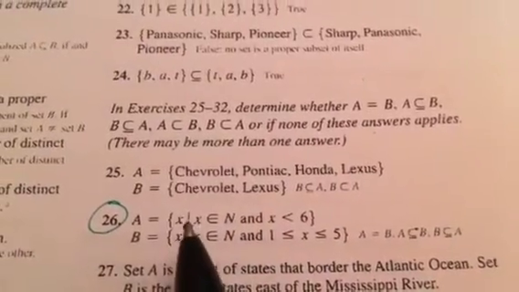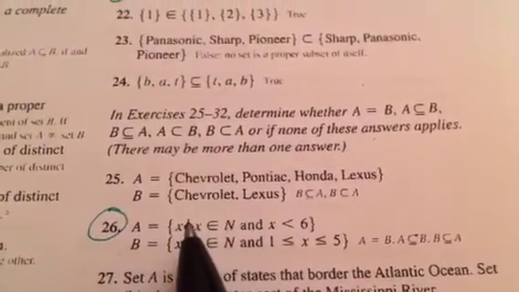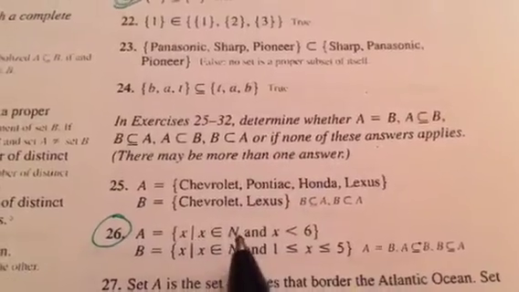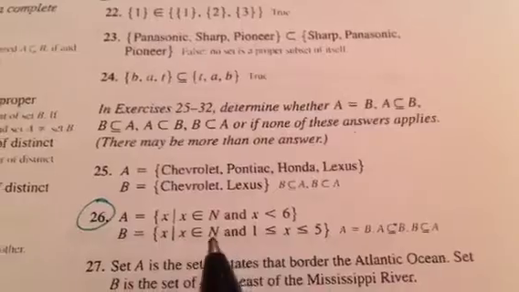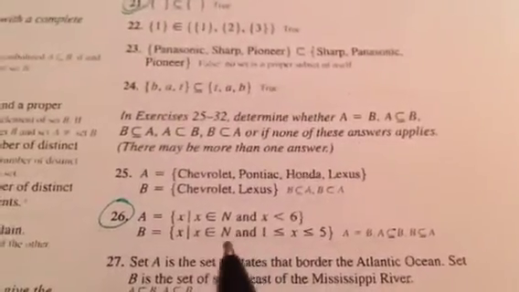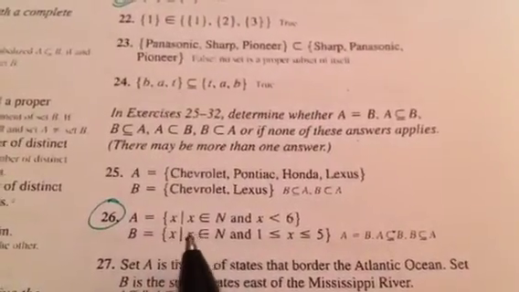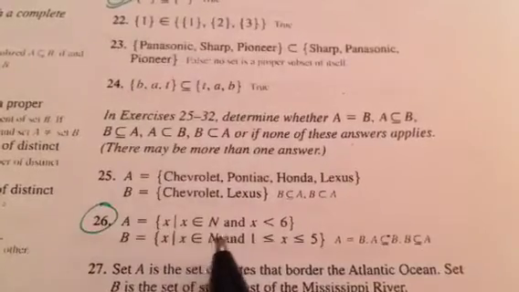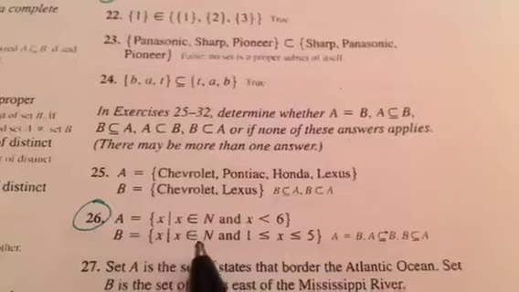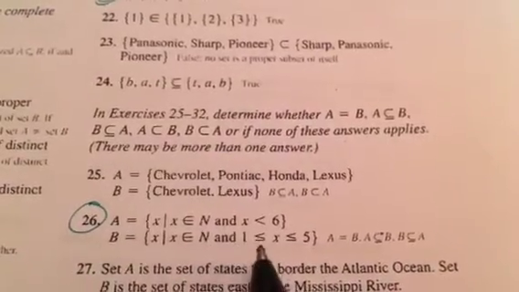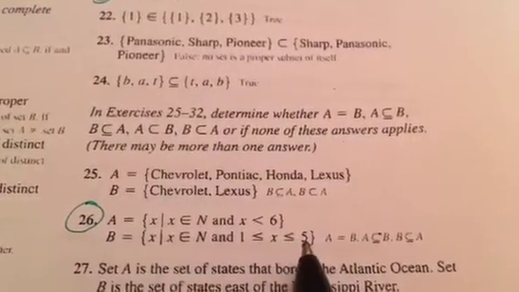So for 26, A is the set of all natural numbers X less than 6. And here B is the set of all X, where X is an element of the natural numbers, and 1 is less than or equal to X is less than or equal to 5.